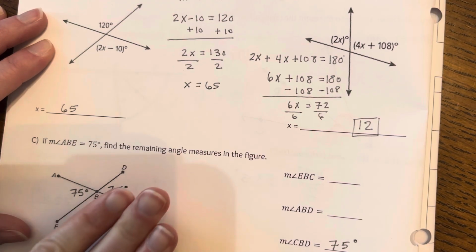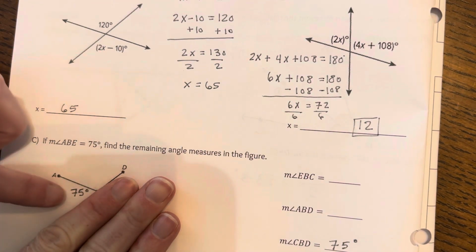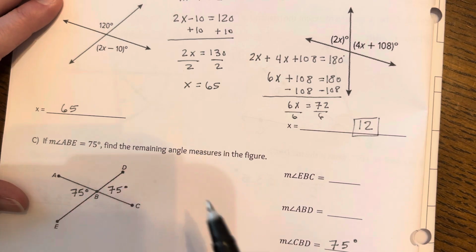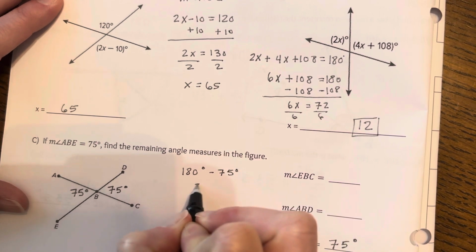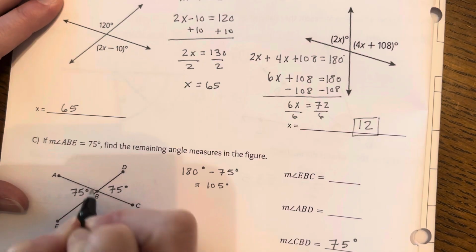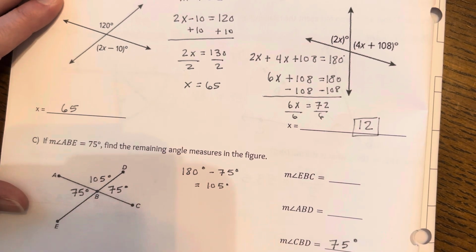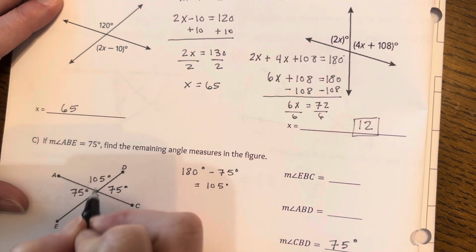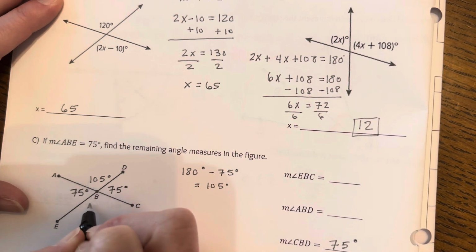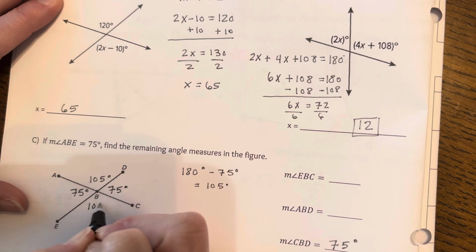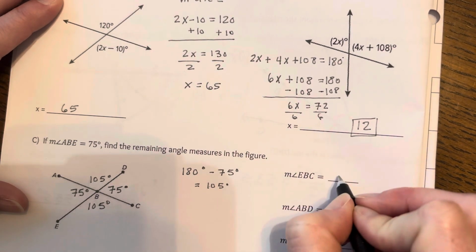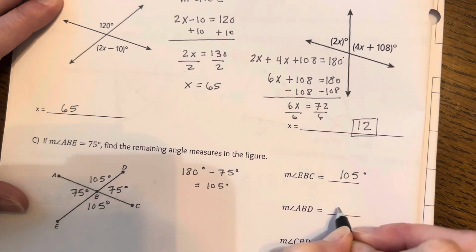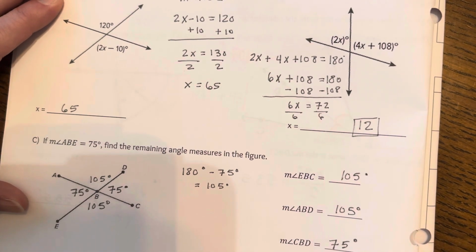Now, these two angles next to each other, again, if I cover up half the picture, these two angles create a straight line. All right, a straight line is 180 degrees. So I'm going to take 180 degrees and subtract 75 degrees, and this equals 105 degrees. So angle ABD would be 105 degrees. And then since it's a vertical angle with the angle below, and vertical angles are congruent, I know that angle EBC is also 105 degrees. So angle EBC is 105 degrees, and angle ABD is 105 degrees.